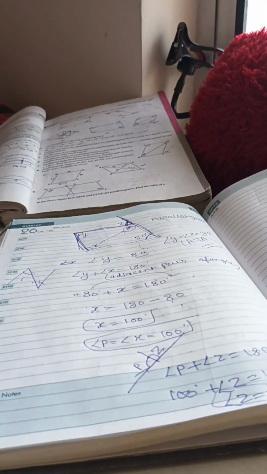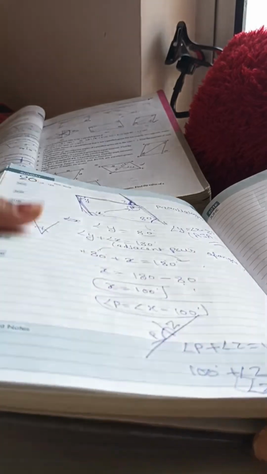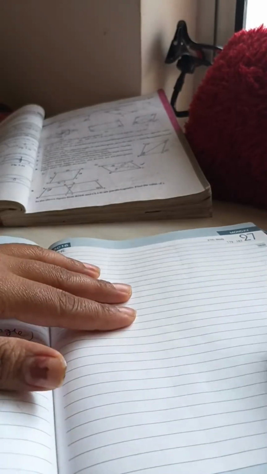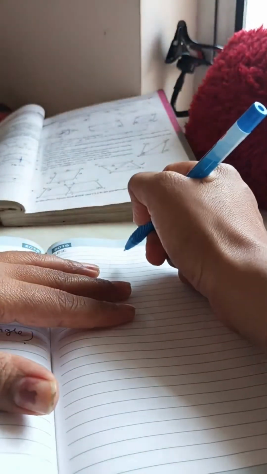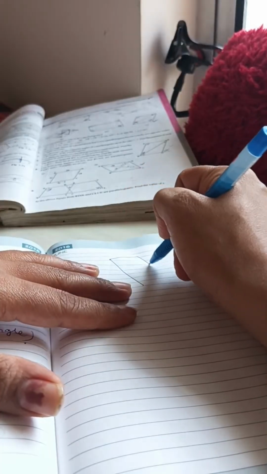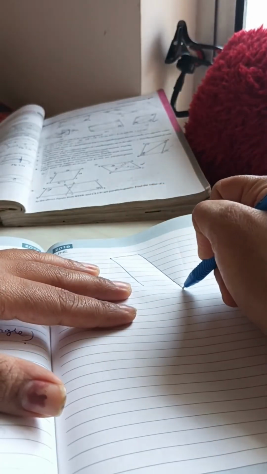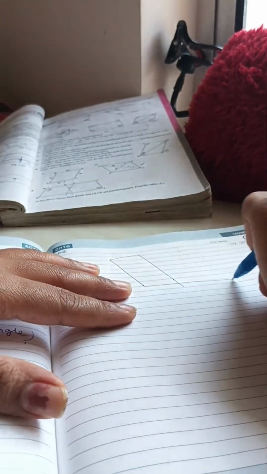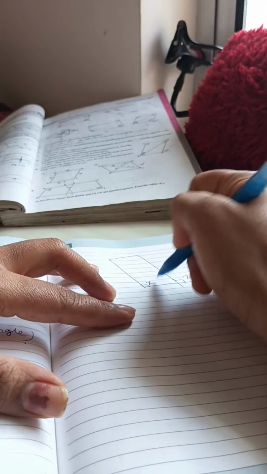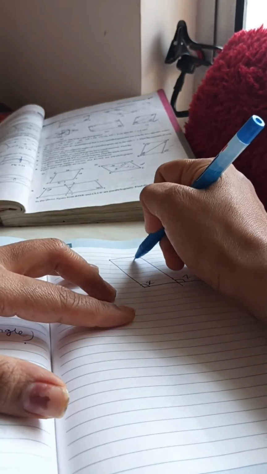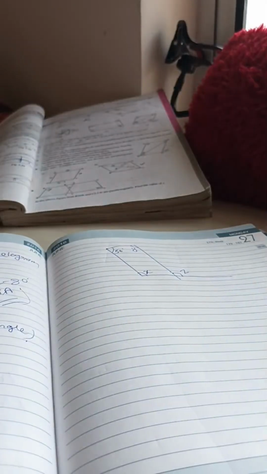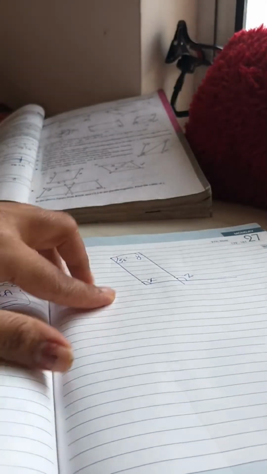Okay, now we'll do another question. We have this parallelogram like this. This is our angle Z, this is our angle X, this is our angle Y, and this is 50 degrees. Now we have to find the other angles. It's 50 degrees. Can we find them? Yes, definitely we can.